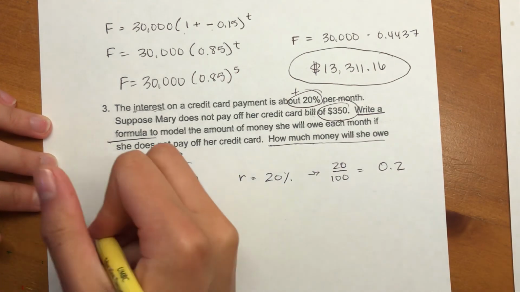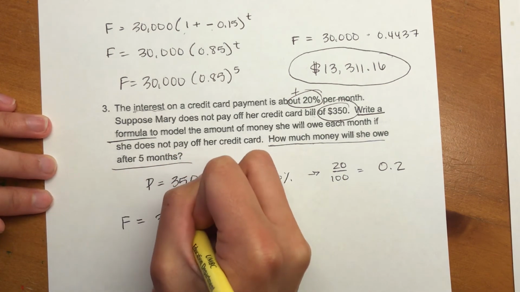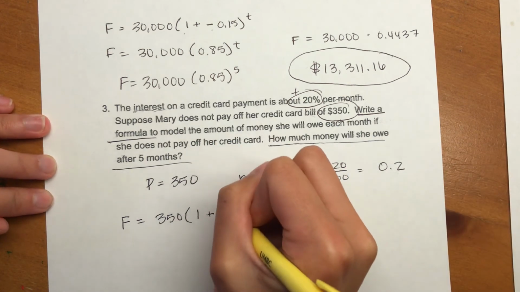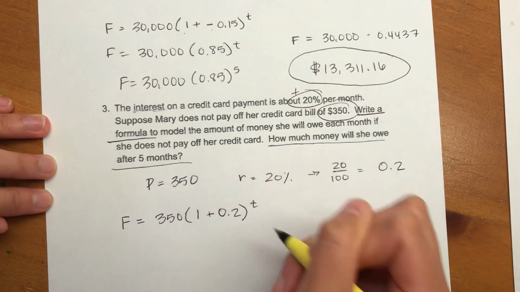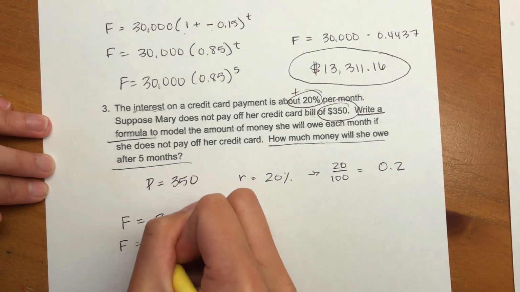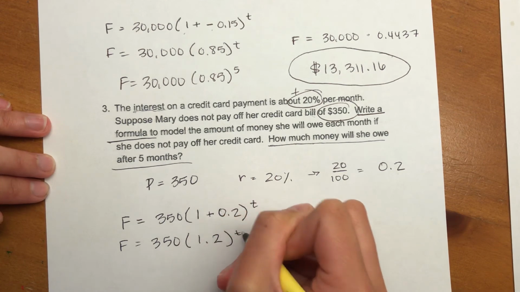Then I can substitute these values into my formula. F equals P times 1 plus, and this is positive, 0.2 to the T. When I simplify, I get F equals 350 times 1.2 to the T.